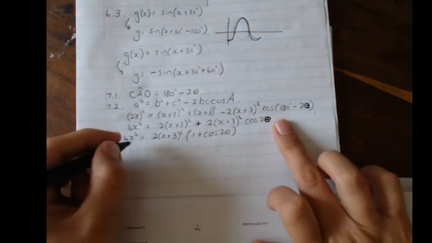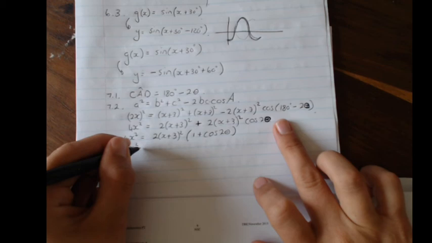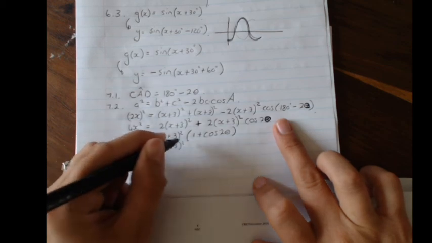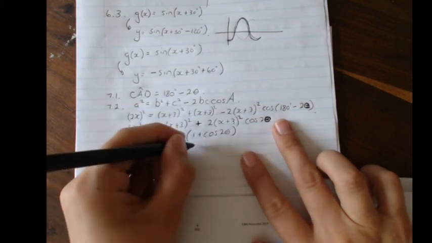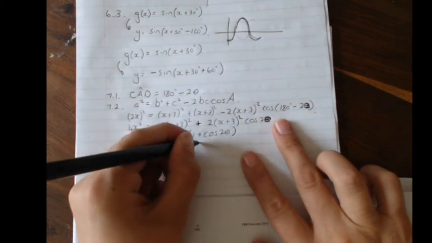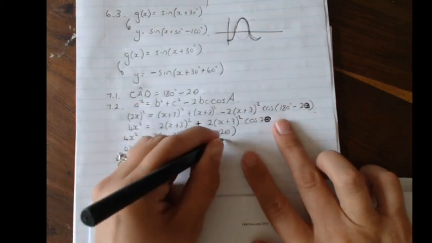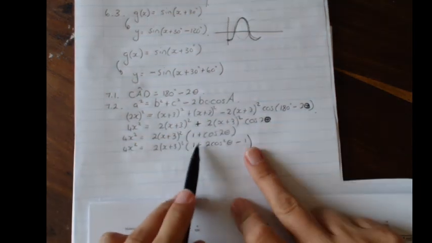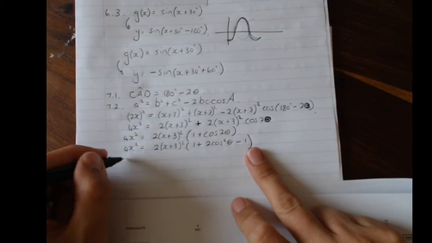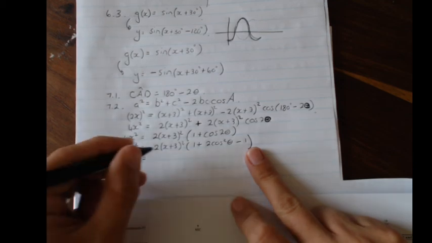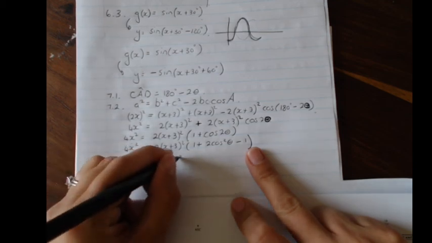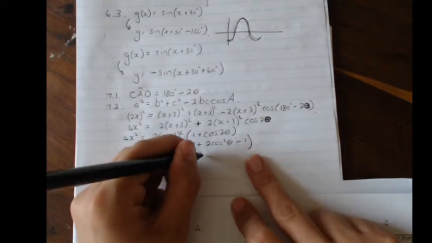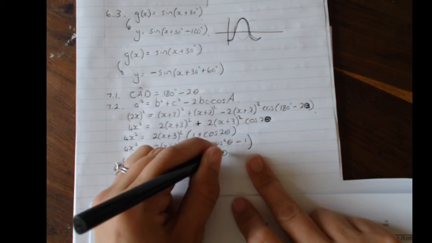And since I'm trying to get cos alone, cos theta, I'm going to replace the cos 2 theta with the 2 cos squared theta minus 1 format, and then the 1 minus 1 will cancel out. So now I have 4x squared is 2 times x plus 3 squared. 1 minus 1 is 0, so times 2 cos squared theta.